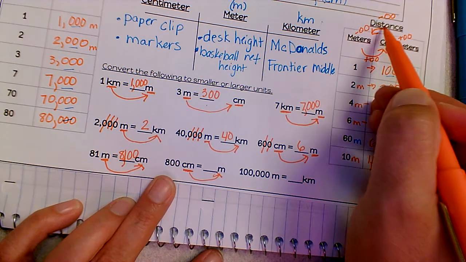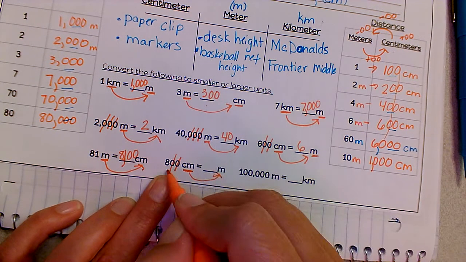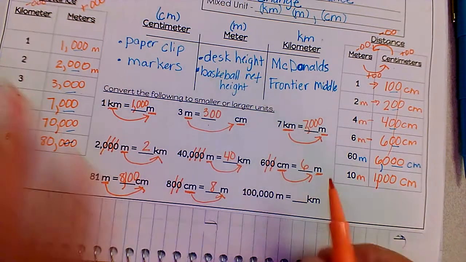So if I go from centimeters to meters, I'm going to take away 2 zeros. So I'm going to go 1, 2. 800 centimeters becomes 8 meters. Okay. Same thing over here.